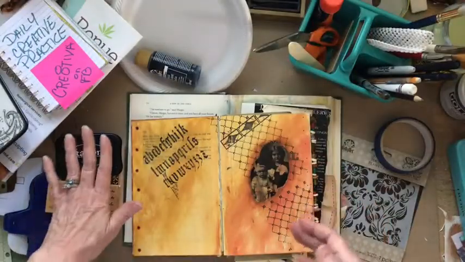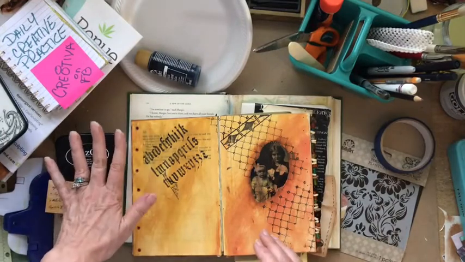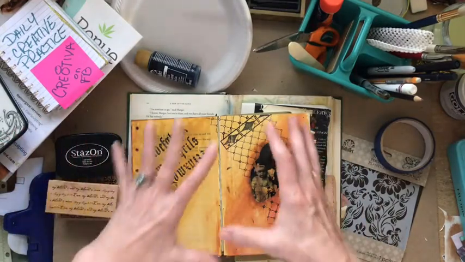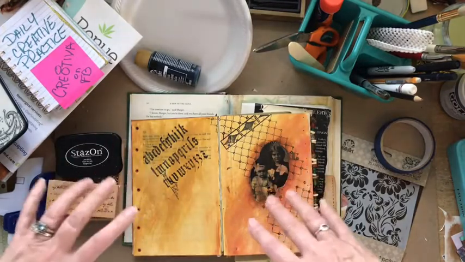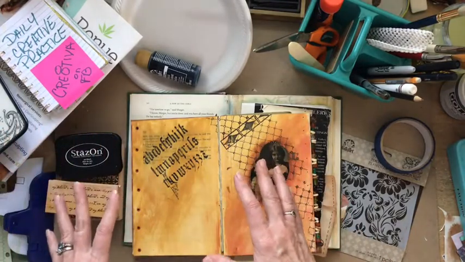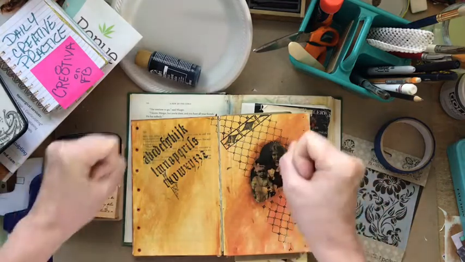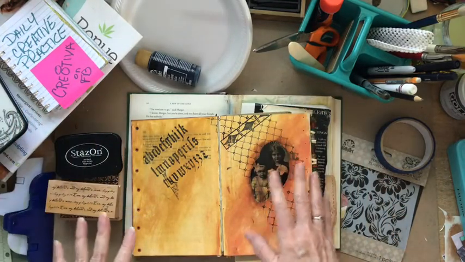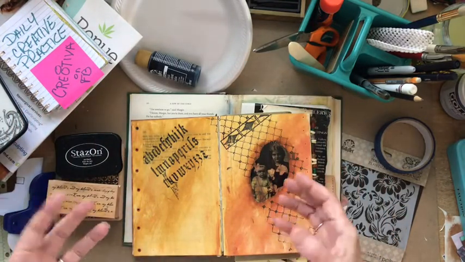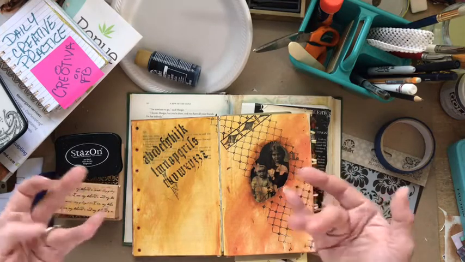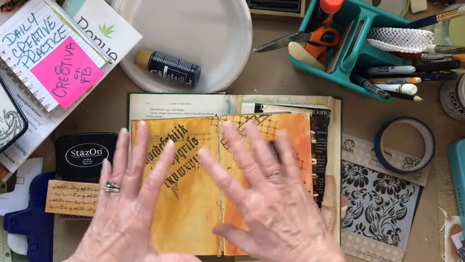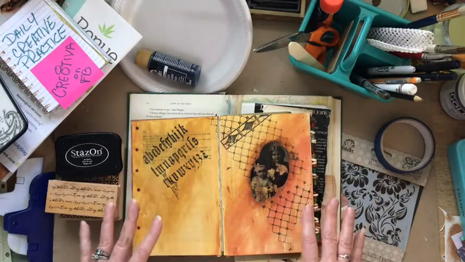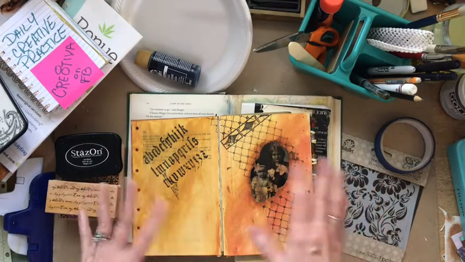Second favorite way is by rubber stamping. I love to use the dark, if my pages are light, dark rubber stamping ink, or if my pages are dark, I can use a lighter ink. Sometimes that works beautifully. And the third way is by adding text, whether it's handwritten, calligraphy or lettering, or whether it is stenciled or stamped.